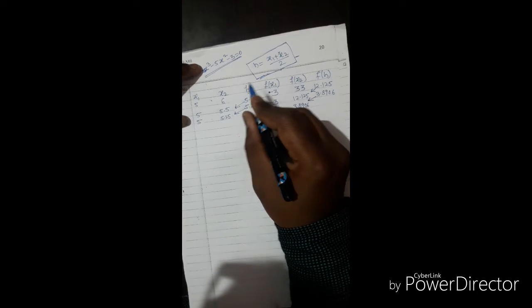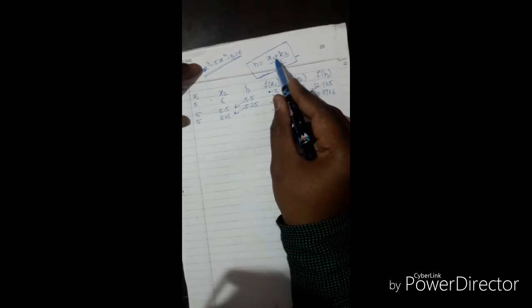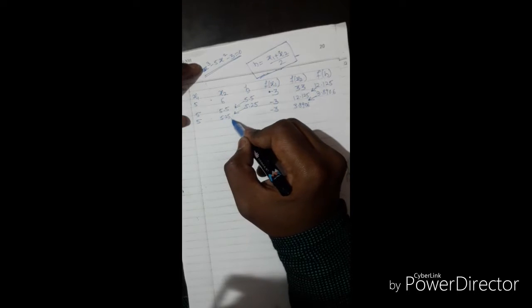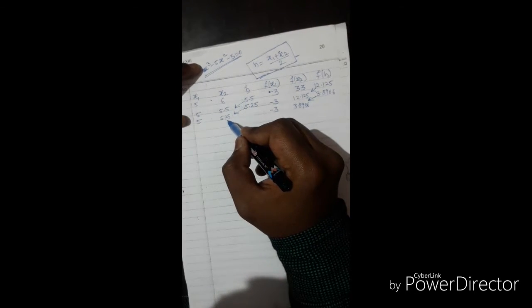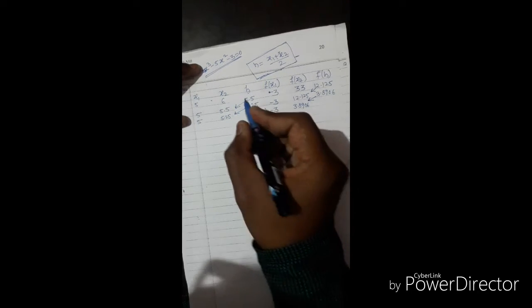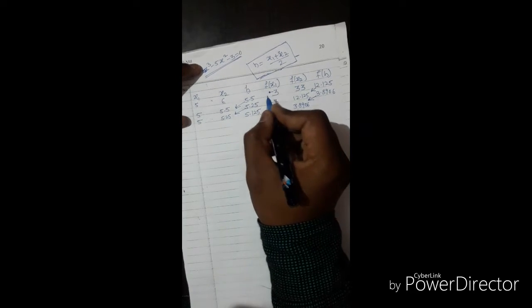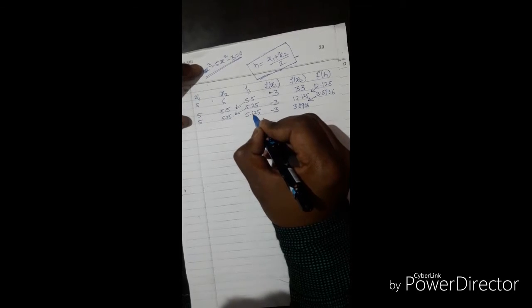Okay, now we have to find h. Similarly, h is (x1 + x2) upon 2, this is our formula. We have to insert (5 + 5.25) divided by 2. If we insert 5.5 plus 5.25 here, we will receive 5.125. Okay, now we have found h. Right now we have to know f of h.